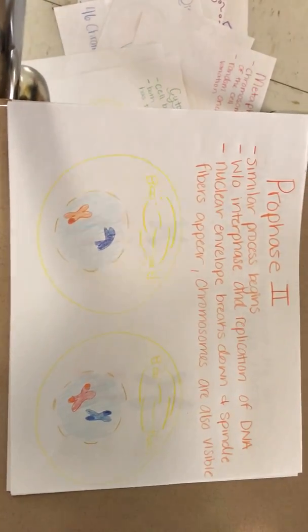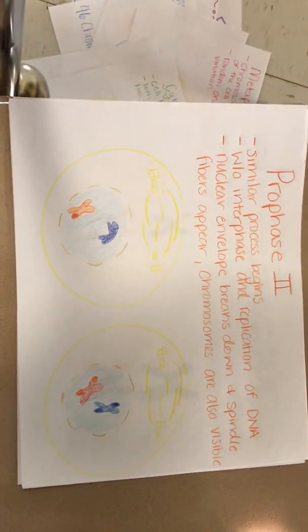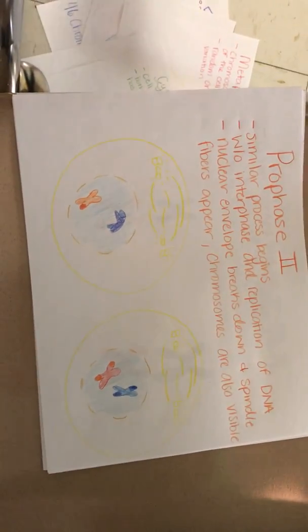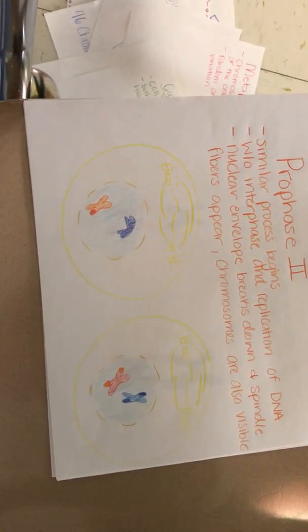Now, this entire process sort of begins again with prophase 2. So this time, interphase does not occur and replication of DNA does not occur either. The nuclear envelope breaks down and the spindle fibers appear, and the chromosomes also become visible.